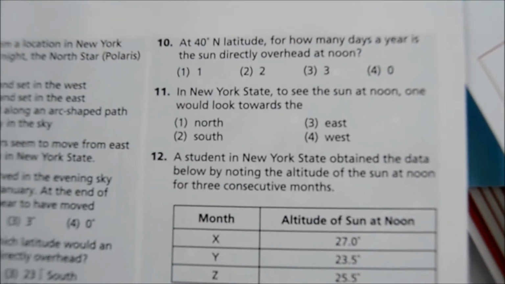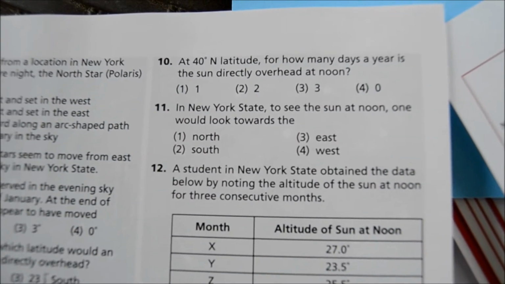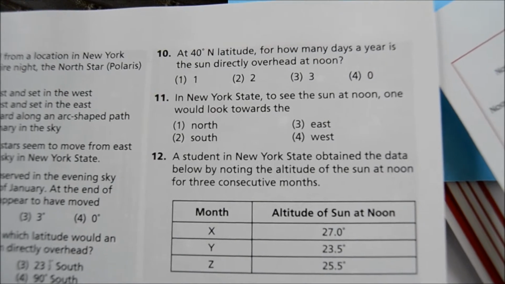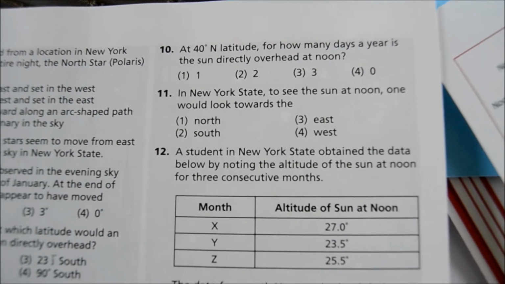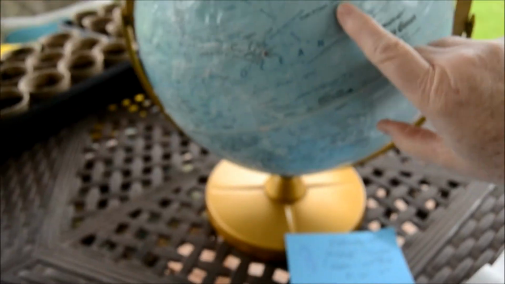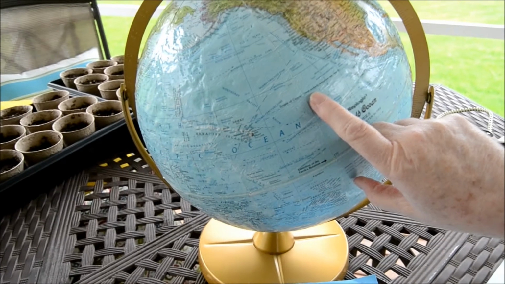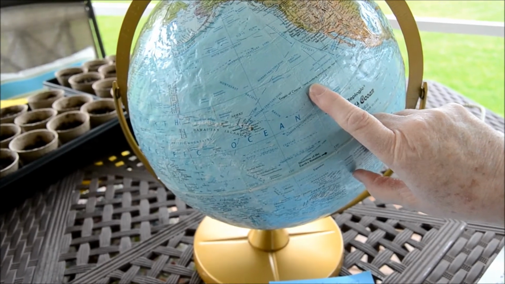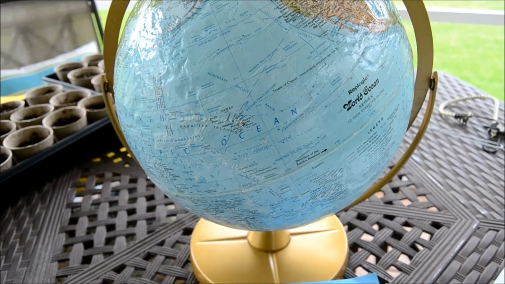Number 10. At 40 degrees north latitude, how many days a year is the sun directly overhead at noon? Remember, the furthest north it actually goes is the Tropic of Cancer. So at 40 degrees, which is beyond 23.5 degrees, the sun is never going to be overhead. So the answer is 0.